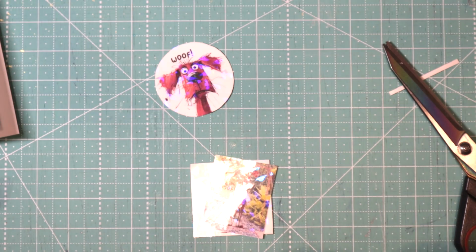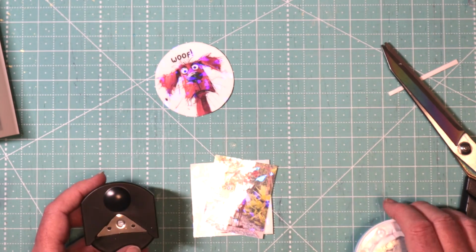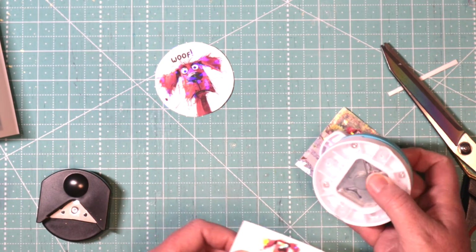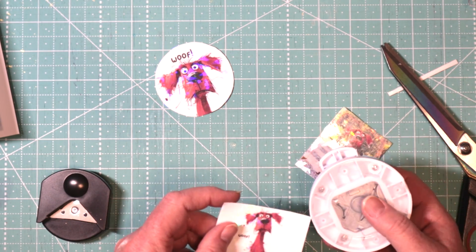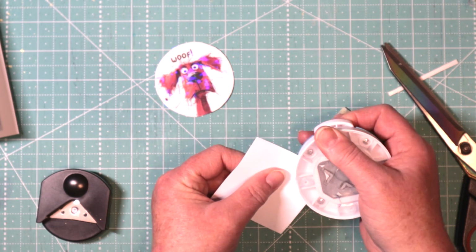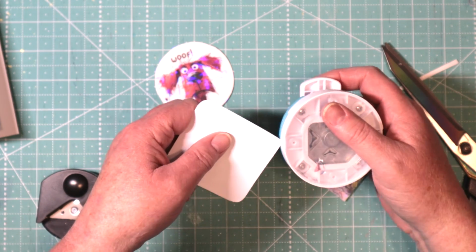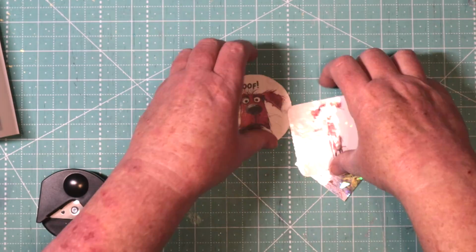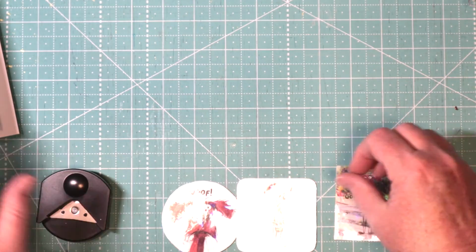All right, a couple different corner rounders here. I think this one is going to be more in line with this size right here, so it cuts that vinyl first. And one more to go. There we go. Let's check out these projects for today.